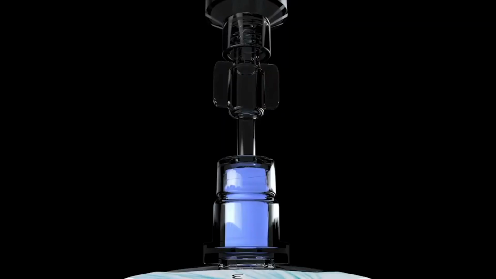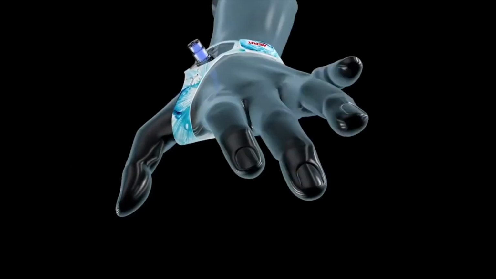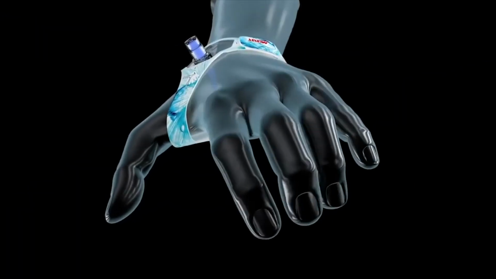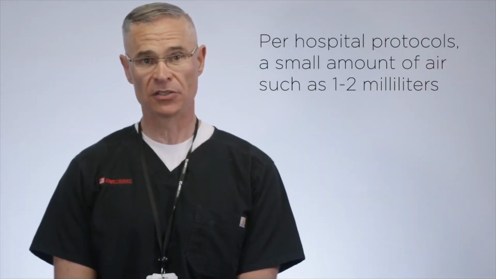If bleeding is observed at any time, inject additional air until bleeding stops and hemostasis is achieved. It is important not to exceed the max fill volume of 10 mLs. Remove the syringe. The patient should be able to move their hand or wrist freely without any bleeding. Per hospital protocol, a small amount of air, such as 1 to 2 mLs, can be removed every 15 minutes until hemostasis is achieved. Ensure a negative pressure is not pulled on the balloon.